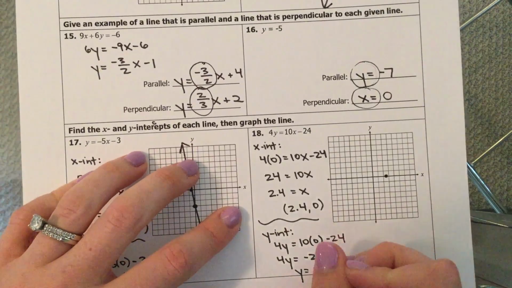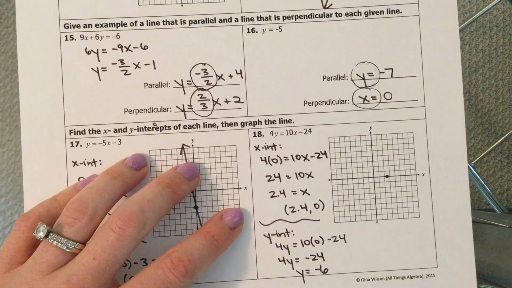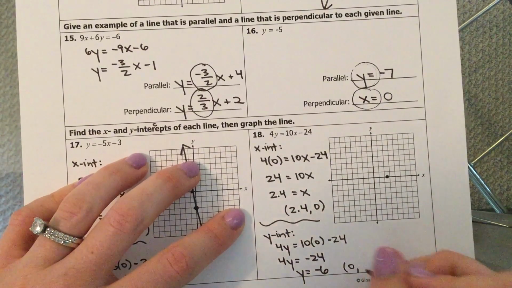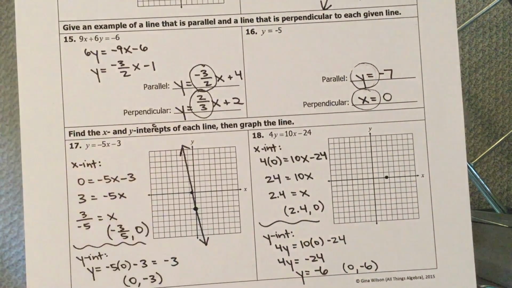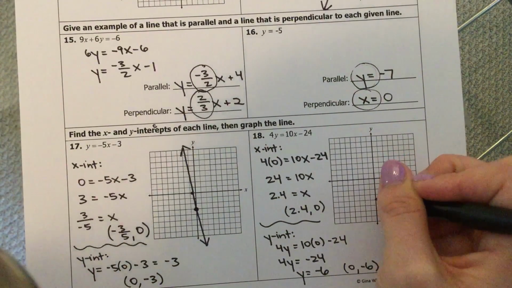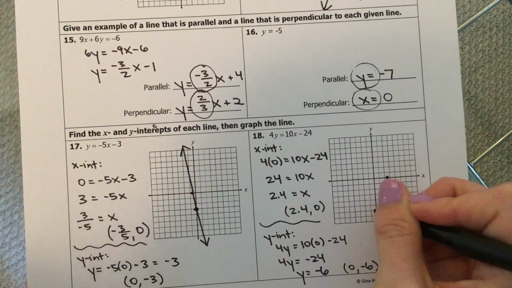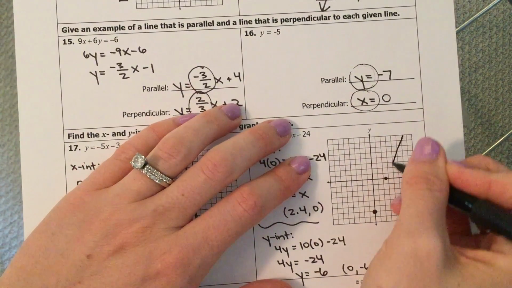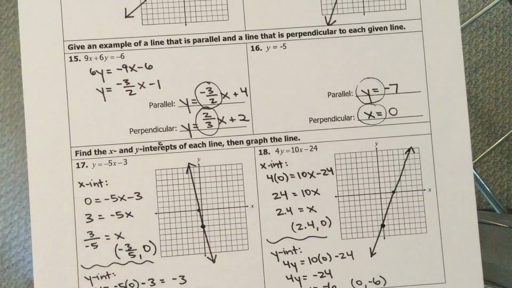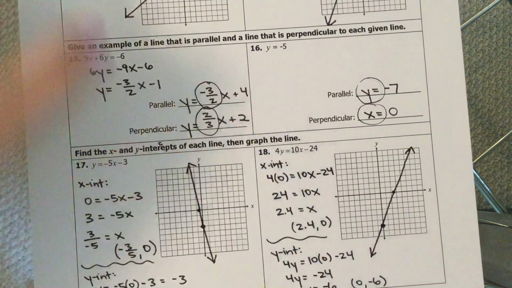So negative 24 divided by 4 is a negative 6, and we knew that the x-coordinate was 0 because that's what we subbed in, and we found that the y-coordinate was negative 6. So plot this. We got 1, 2, 3, 4, 5, 6. Okay, and then just connect the dots. Okay, next page, next topic.